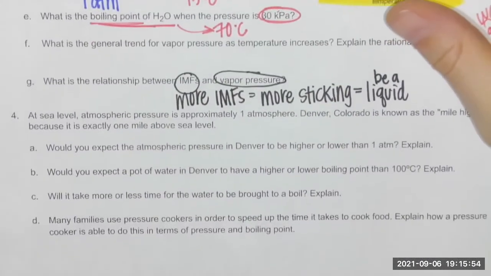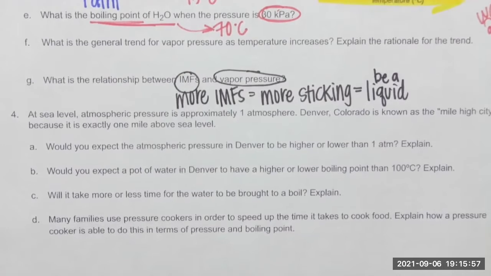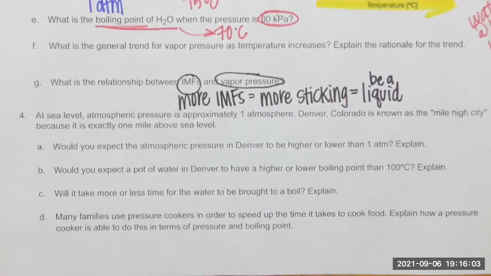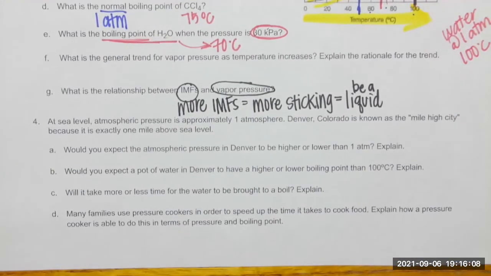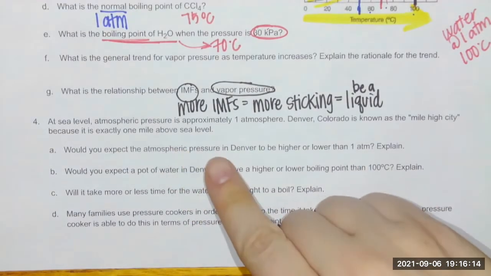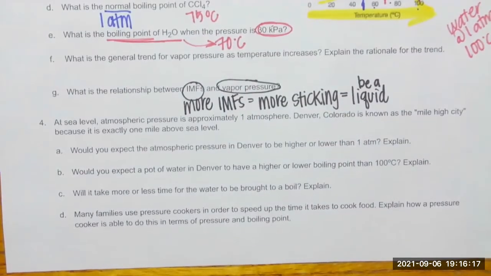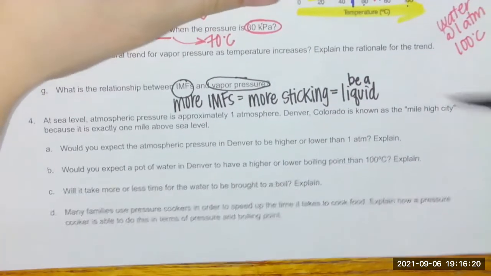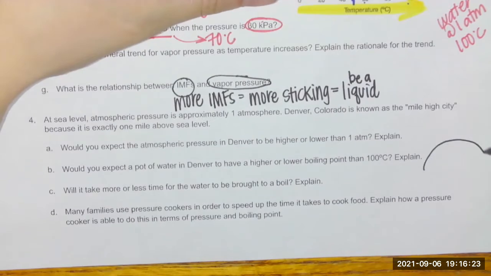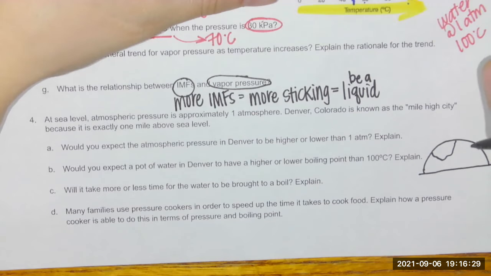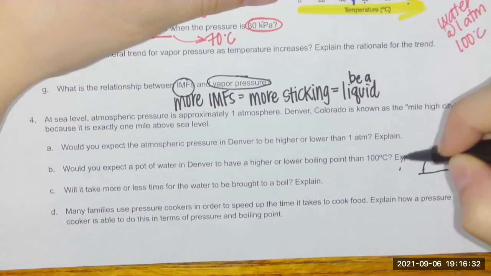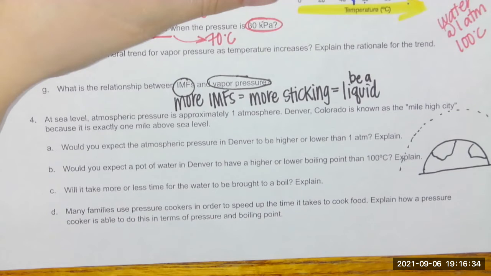And the last one, number 4. At sea level, atmospheric pressure is 1 atmosphere. That makes sense. Denver, Colorado is known as the Mile High City, meaning it is a mile above sea level. Would you expect the atmospheric pressure in Denver to be higher or lower than 1? So the way that atmospheric pressure works is, here's the Earth, at least half of it. There's all the land that we're on, and we have our atmosphere around us.